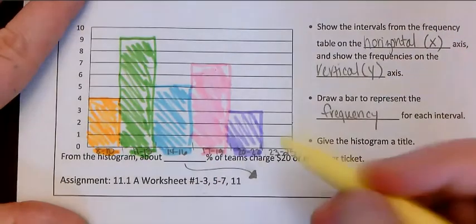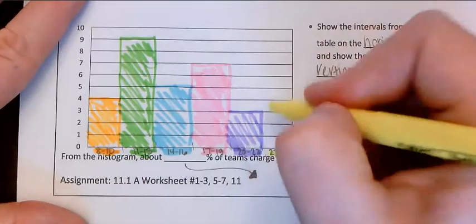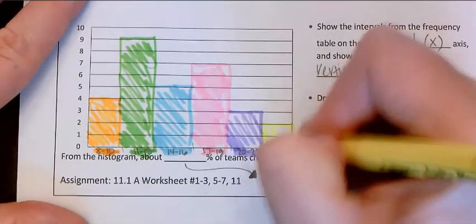And then 23 through 25 is yellow, and that's 2 times. So there's your histogram.